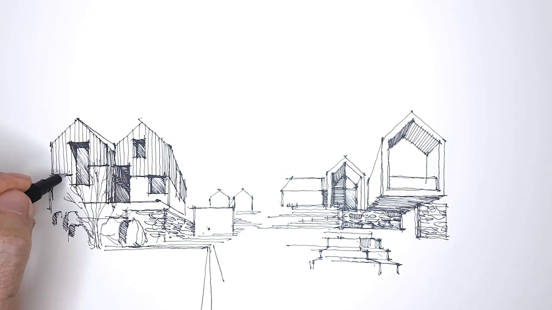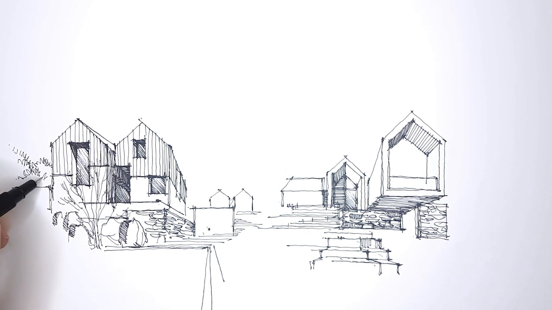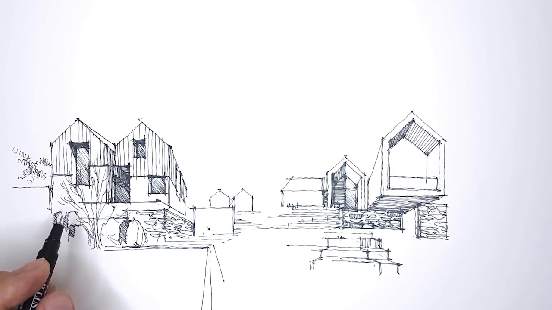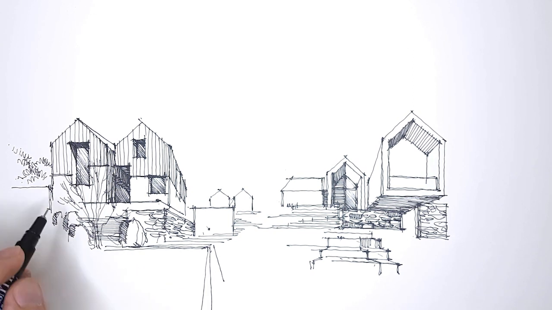Transparent trees are really helpful for drawing in front of the building. It's not covering the building. Then we can show some textures with some hatches. Use hatches for showing textures first, then you can add more hatches to show shadows. But at the first, use them for showing textures.